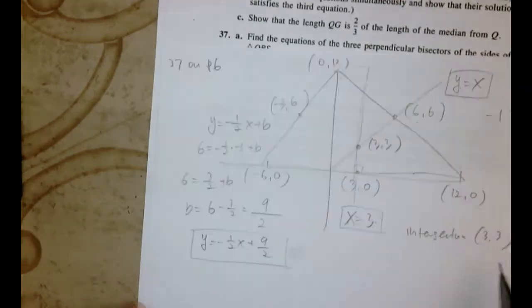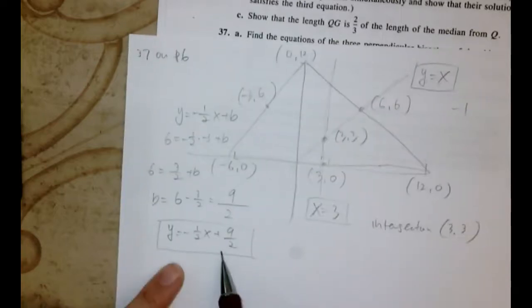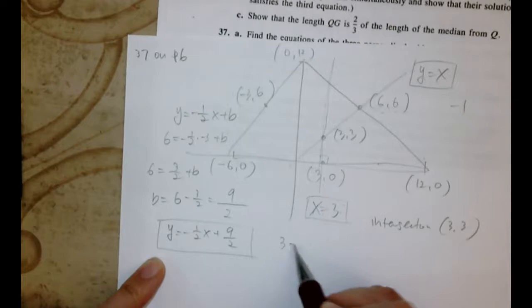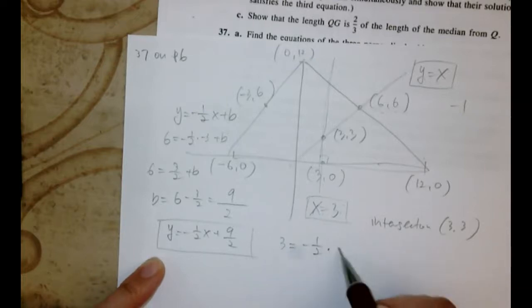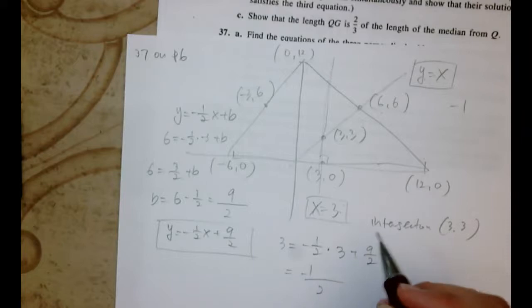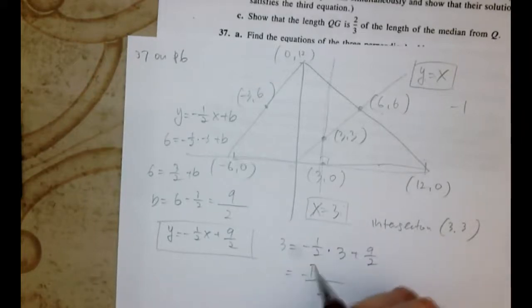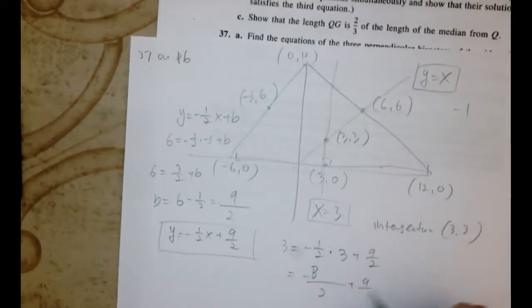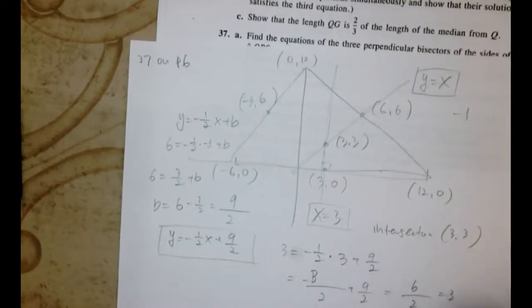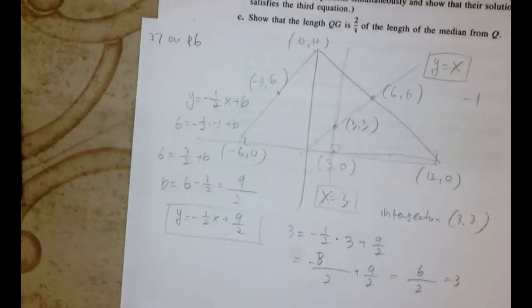Now, to check to see if that's going to go through this point, you plug this point in here and see if equality holds, okay? So 3 has to equal -1/2 times 3 plus 9/2. So that's -3/2 plus 9/2, so that's 6/2, which is 3. Okay, so it will go through that point.